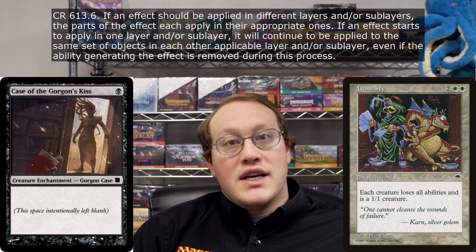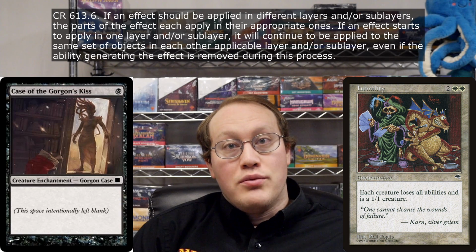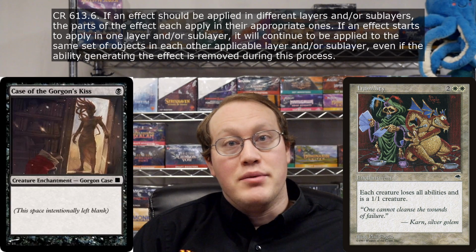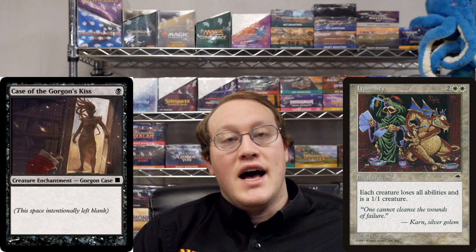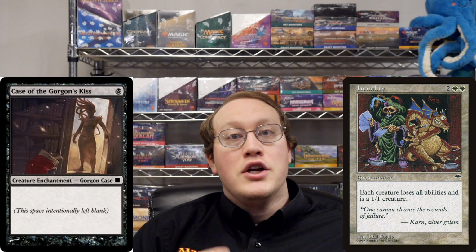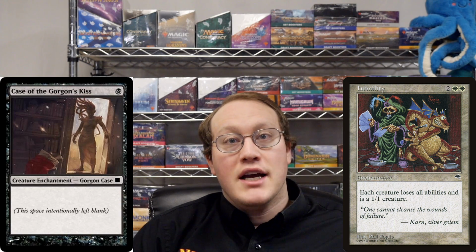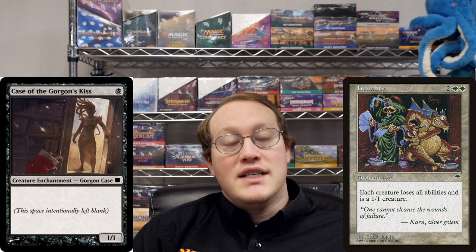The Case of the Gorgon's Kiss continuous effect started to apply in layer 4, meaning that it will continue to apply to the same set of all objects in all subsequent layers, even if the ability that generates that continuous effect gets removed. This being the case, we will actually have a repeat of layer 6, where there are 2 continuous effects and we apply them in timestamp order. Nothing has changed about the timestamps, so we again apply the 4-4 first and the 1-1 afterwards, meaning that the Case of the humble Gorgon's Kiss will look like this after all continuous effects are applied.